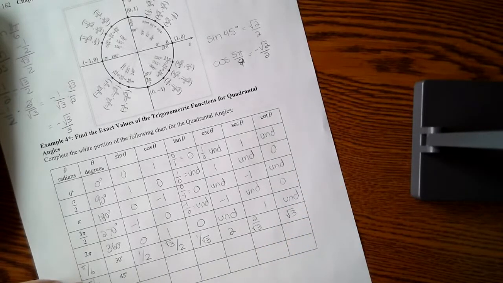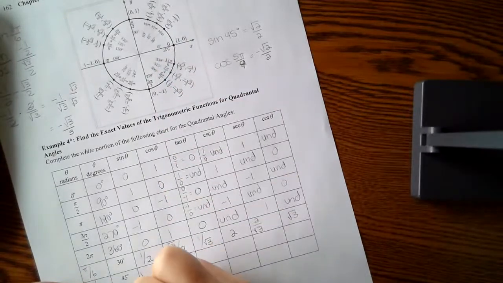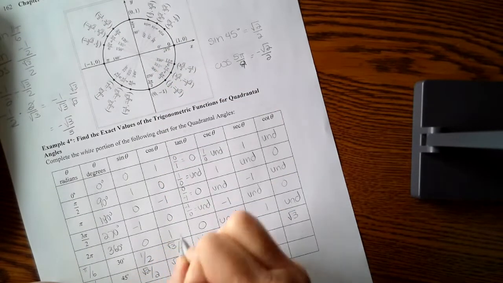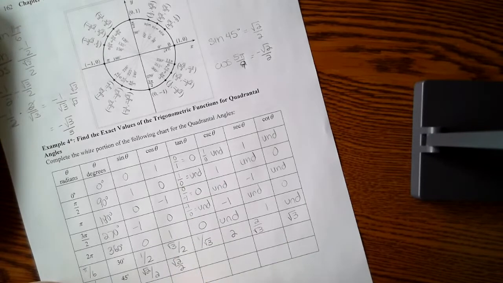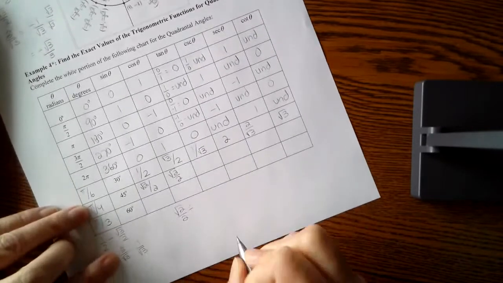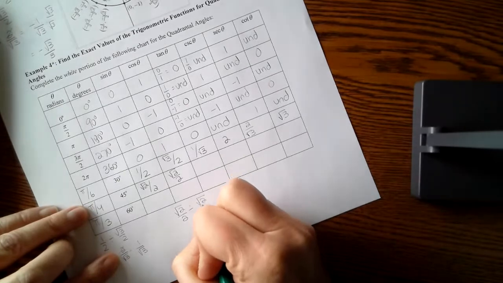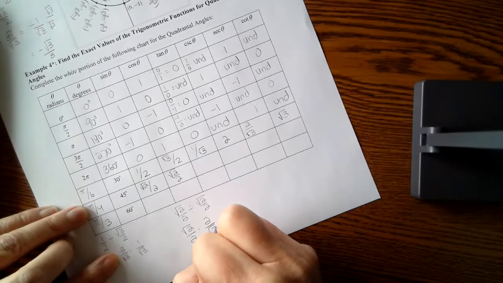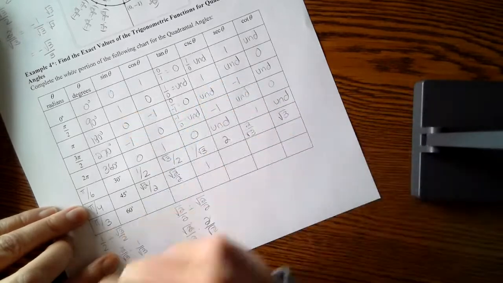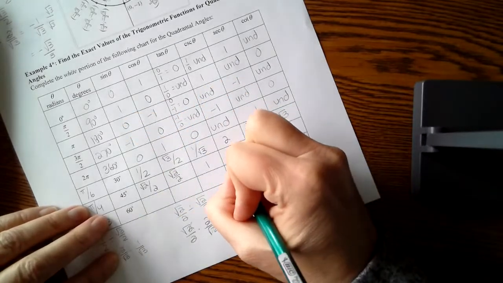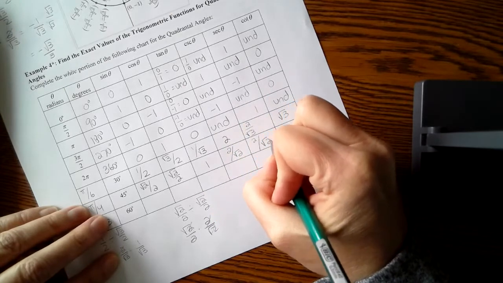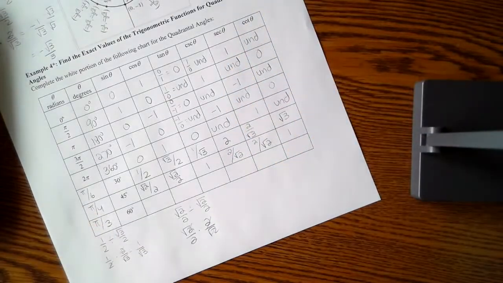All right, next one, 45 degrees. So your sine is radical 2 over 2. Your cosine is radical 2 over 2. Your tangent is radical 2 over 2 divided by radical 2 over 2, which gives you radical 2 over 2 times 2 over radical 2. Everything cancels, leaving you a 1. Your cosecant is going to be 2 over radical 2. Your secant is going to be 2 over radical 2. And your cotangent stays as 1.